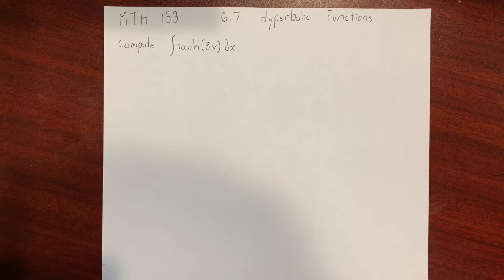Hi everyone, this is Math 133, Calc 2. I was assigned Chapter 6.7 of hyperbolic functions, and I was given to compute the integral of tanh of 5x dx. So let's get started.